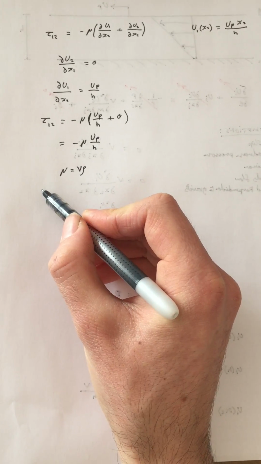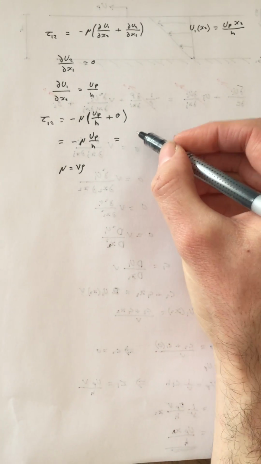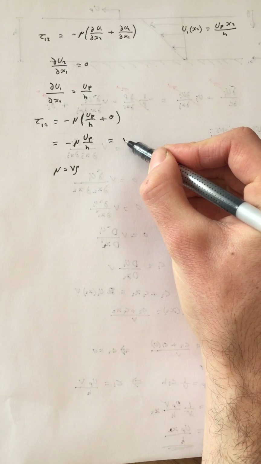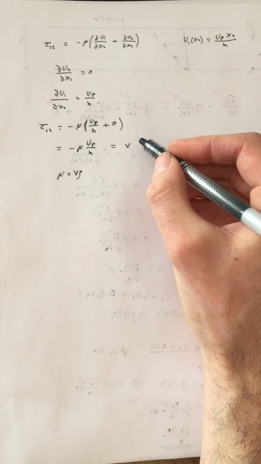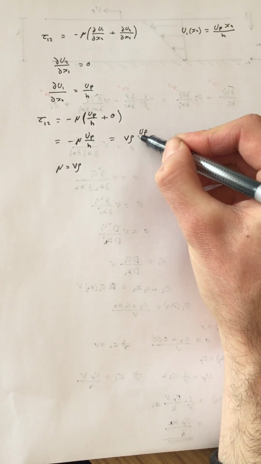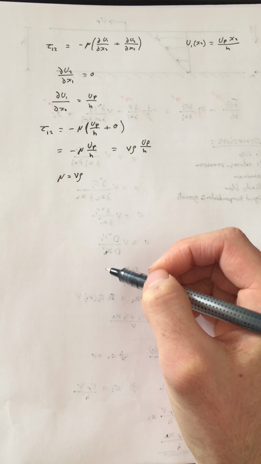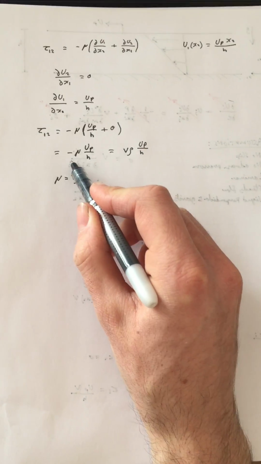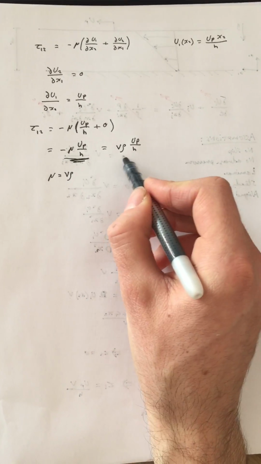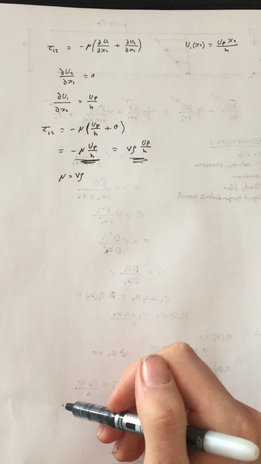So tau 1,2 we can say is also equal to minus the kinematic viscosity times rho Up over h. So either one of these two equations is equally valid depending on what conditions you have.